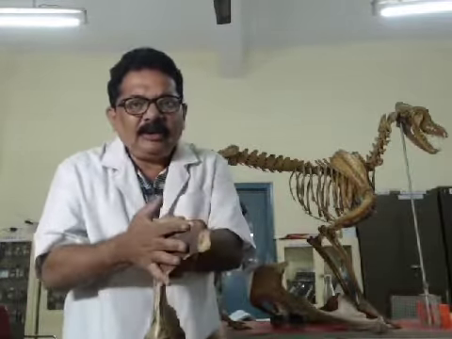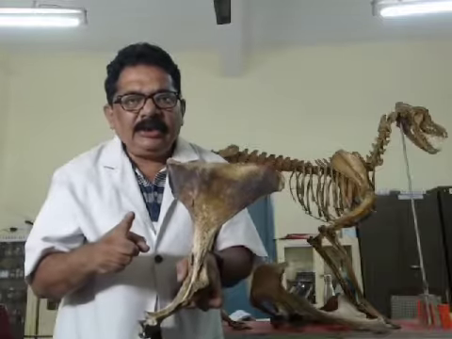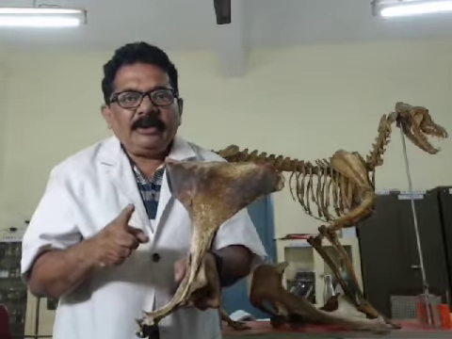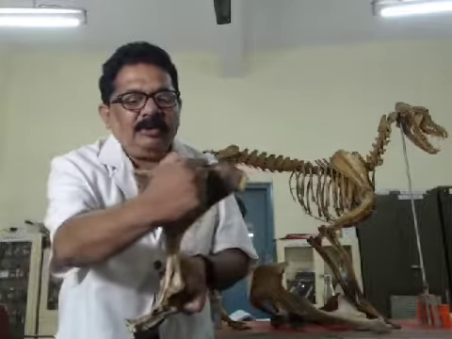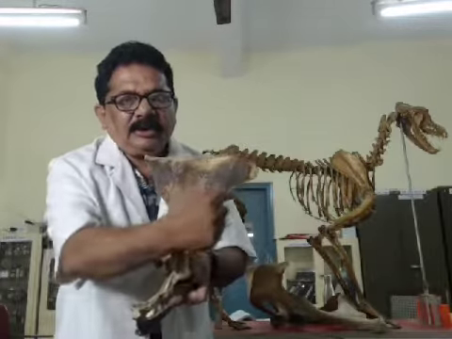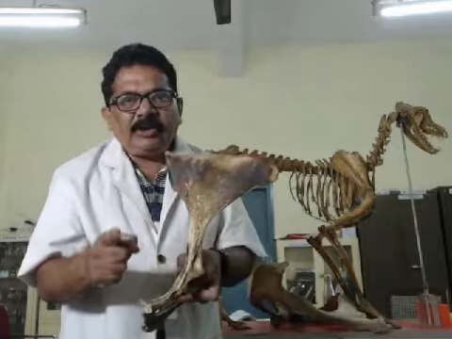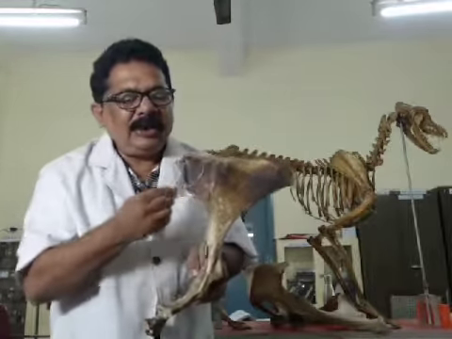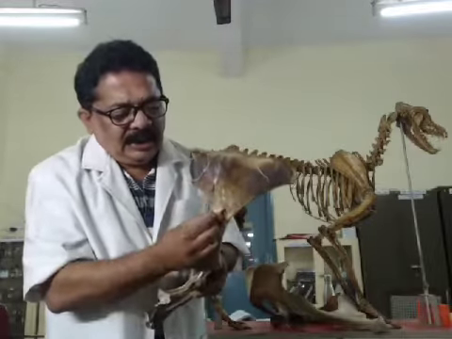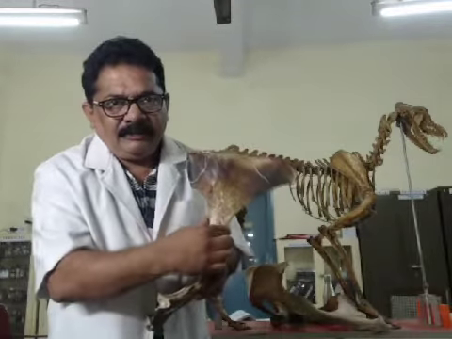Anything which is compressed should necessarily have two surfaces. Anything which is triangular in shape should necessarily have three borders. So, one border, second border, third border. Anything which is triangular in shape should necessarily have three angles. One angle, second angle, and the third angle.